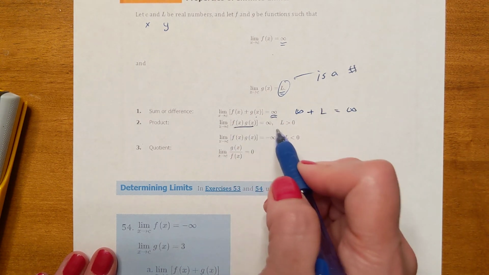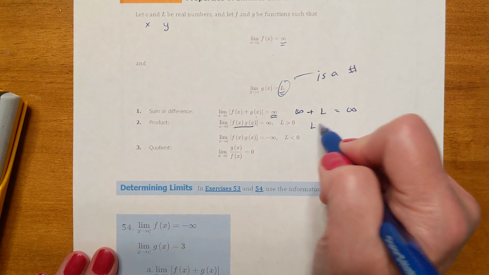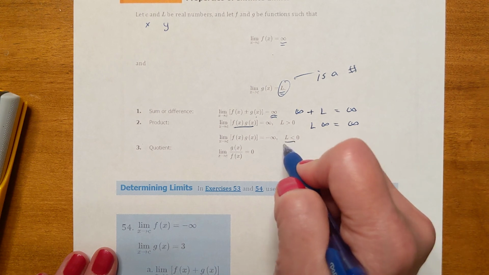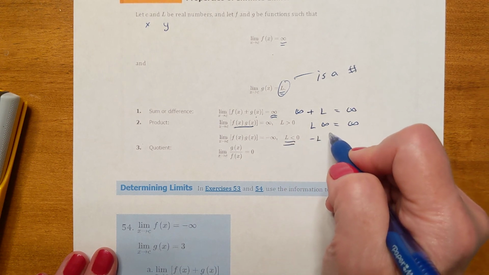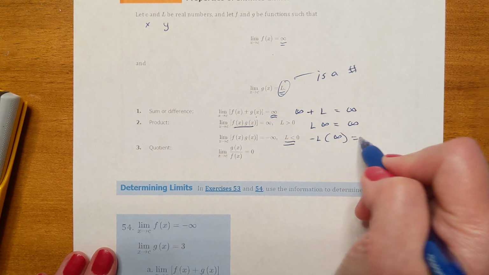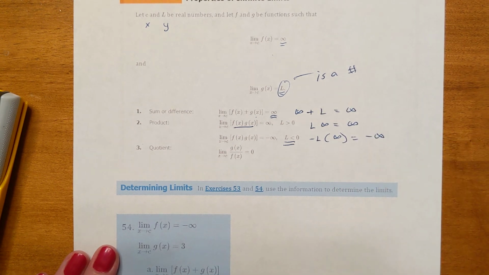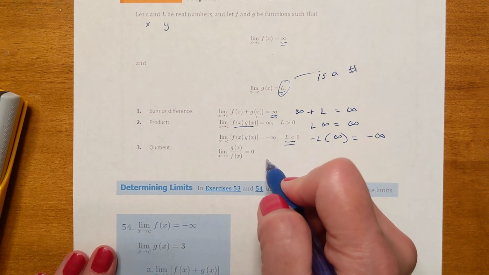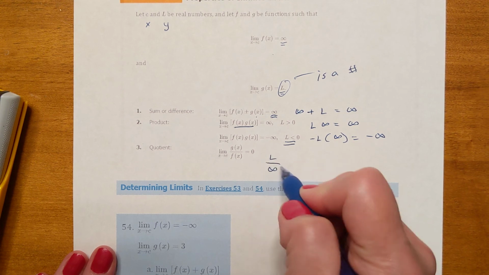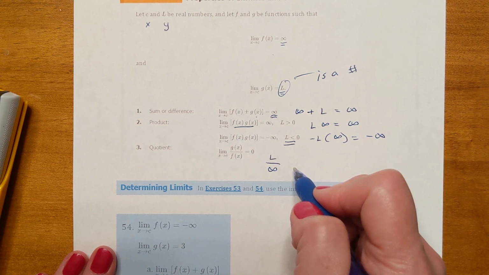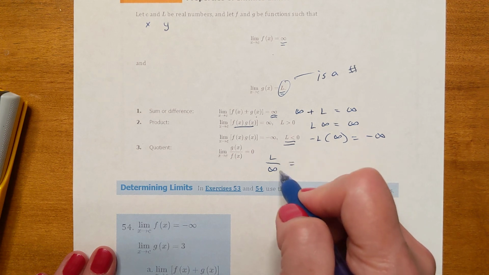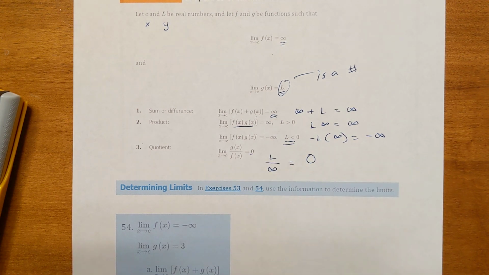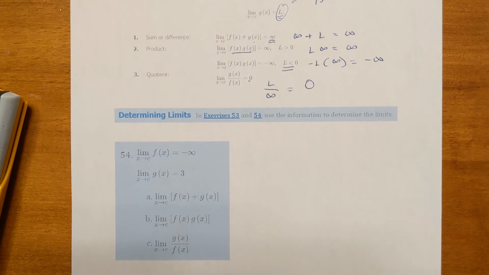Here, if you multiply the two of them, a number times infinity, you've still got infinity. Here, if you do it again, this time if L is less than 0, so if it's a negative L times infinity again, you're going to have negative infinity. And then on the next one, if you have g of x, which is L again, divided by f of x, which was infinity. No, did I get that wrong? No, I did it right. So you have a number over infinity, that's going to be 0. We've talked about that with horizontal limits. So if you divide by infinity, it's 0.